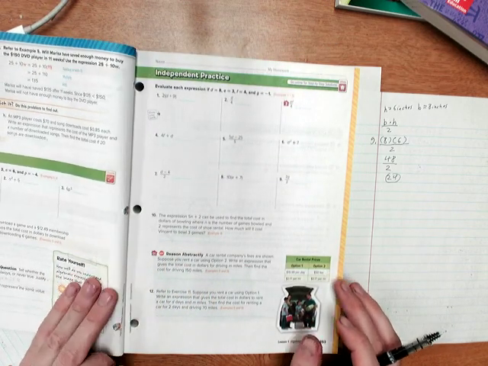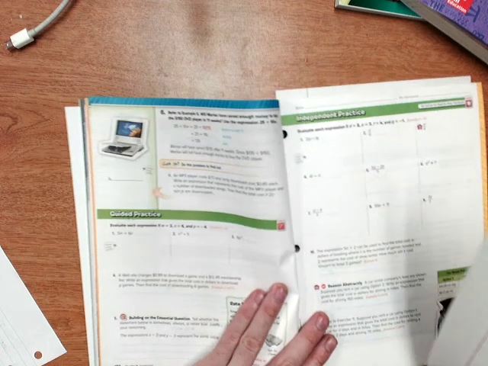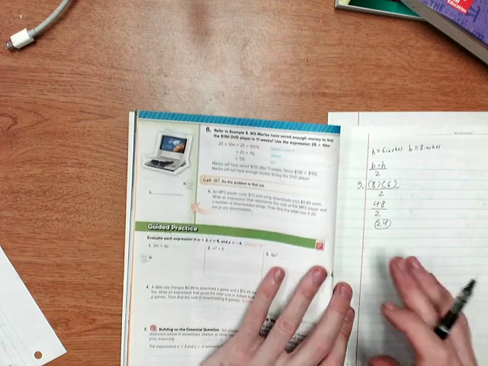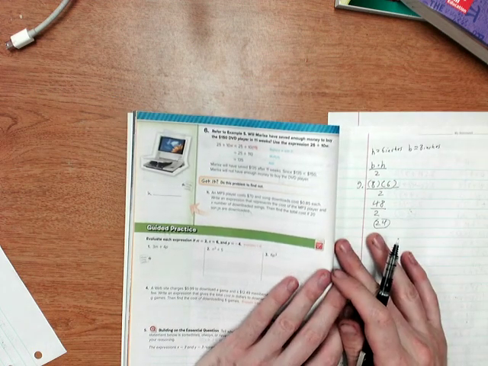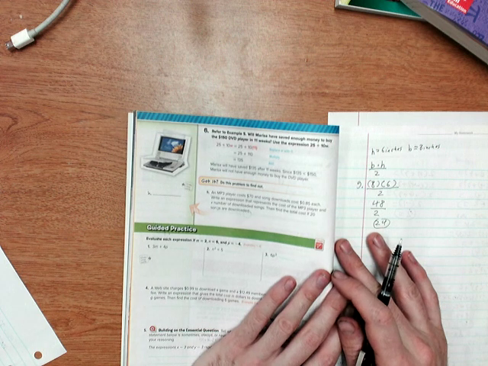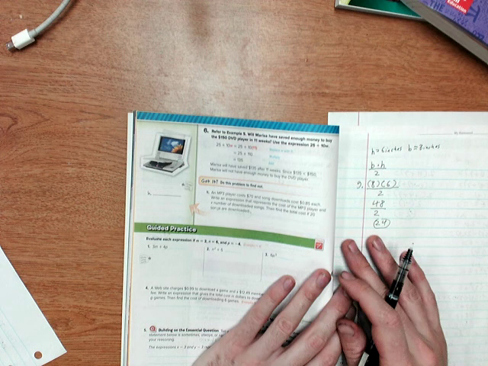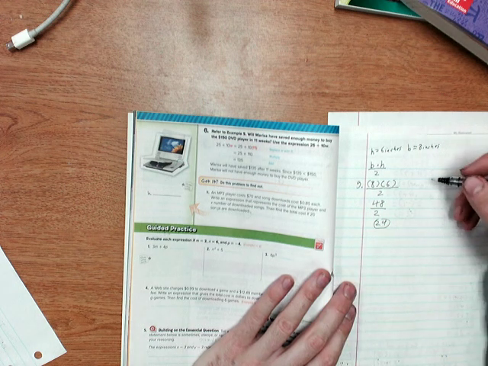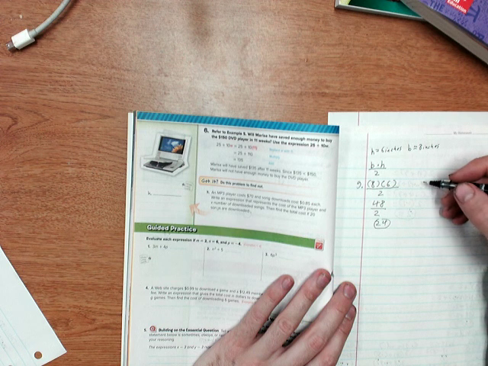Next example. Refer to example 5. Will Marissa have saved enough money to buy the $150 DVD player in 11 weeks? So use the expression 25 plus 10W.